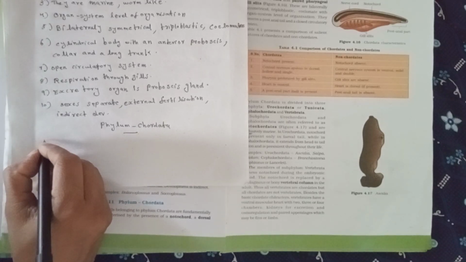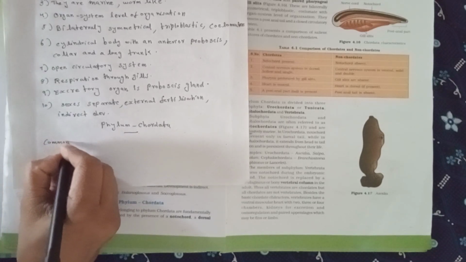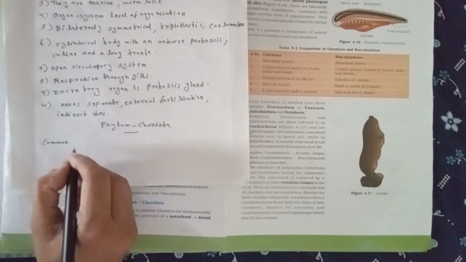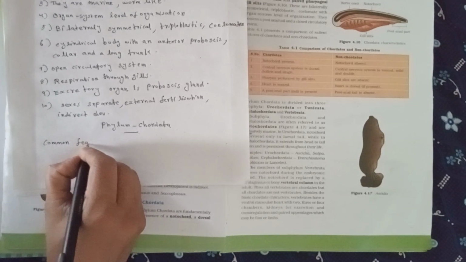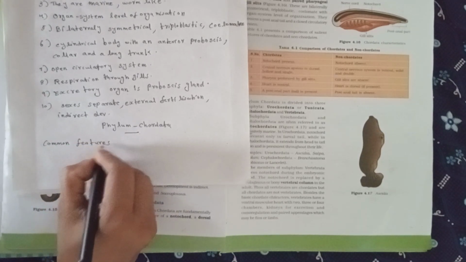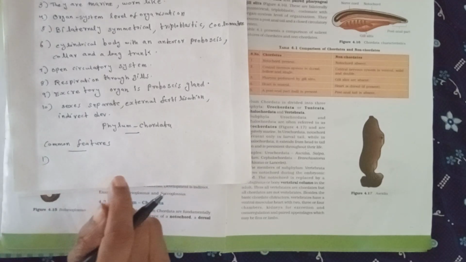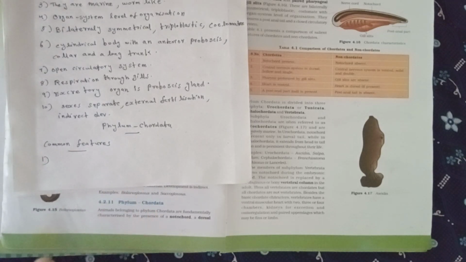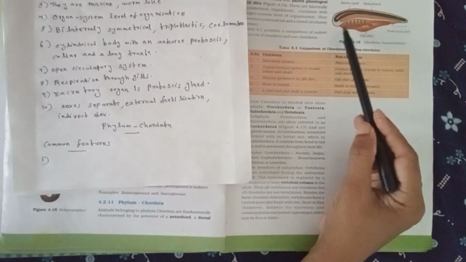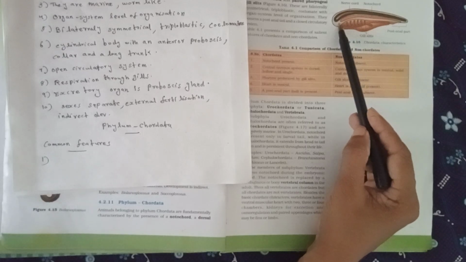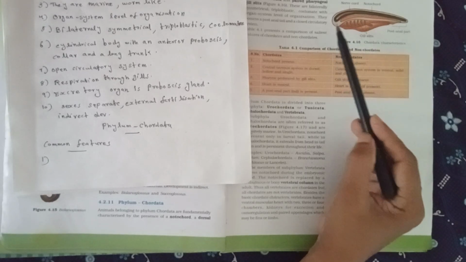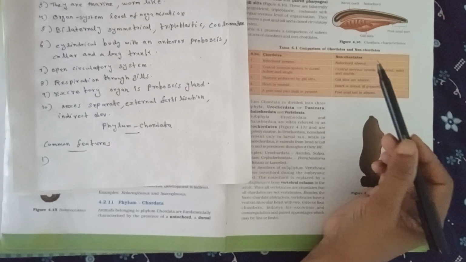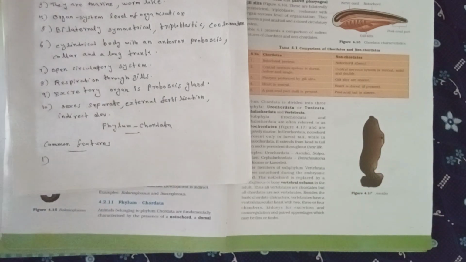Common features of phylum Chordata. Presence of notochord, that is the peculiarity. A dorsal tubular hollow nerve cord and paired pharyngeal gill slits. Here we can see the gill slits, paired on both sides. Bilaterally symmetrical. We only get 2 equal halves.